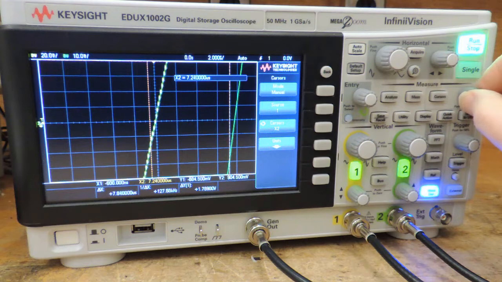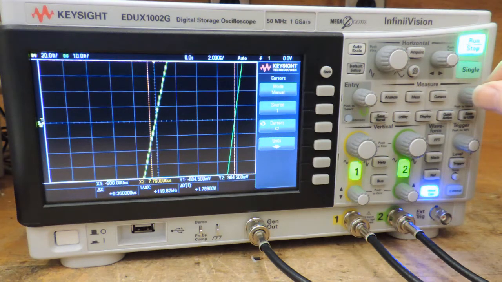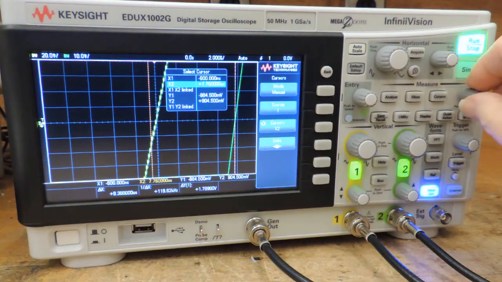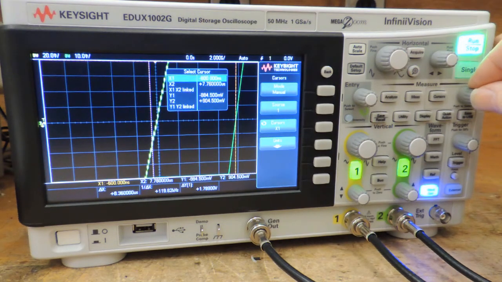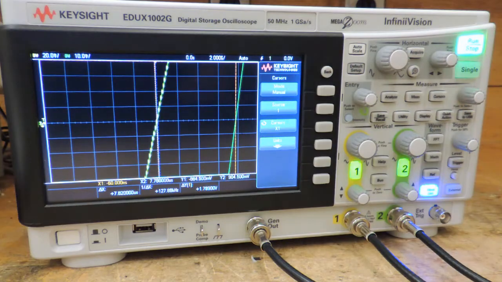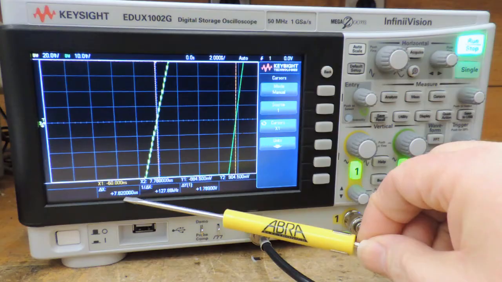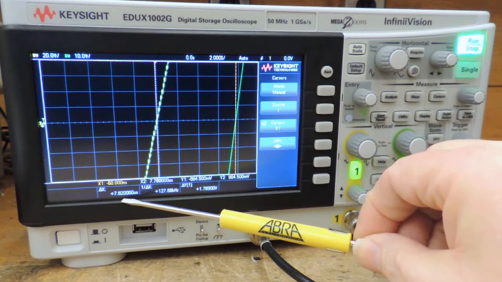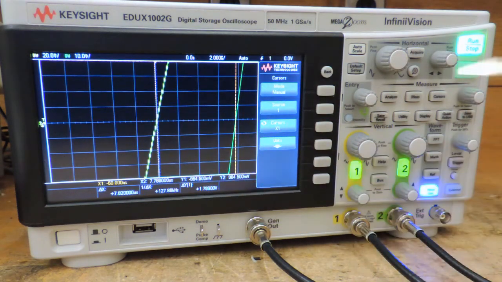So now I can adjust my cursors. This is X2. I can get it to exactly where that green trace crosses the 0 line. And then pressing the button, I can go back and select X1, and put it exactly where it crosses that 0 line. So in this case, my delta X is 7.82 microseconds.